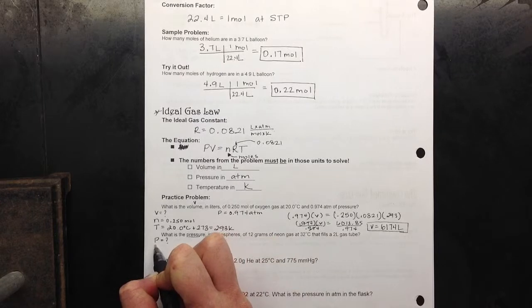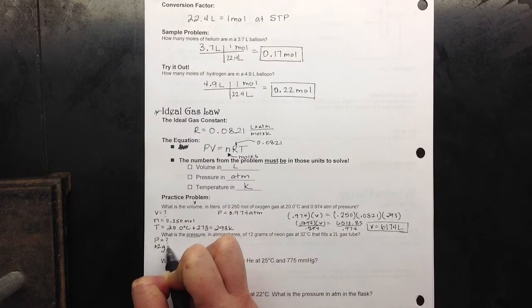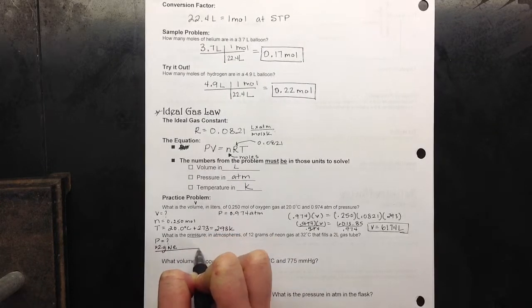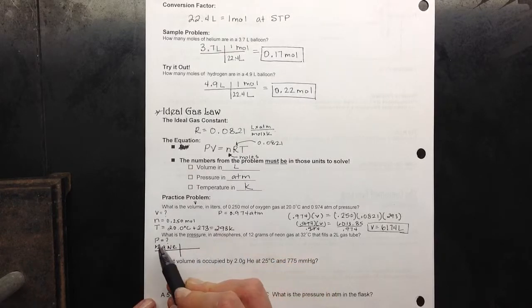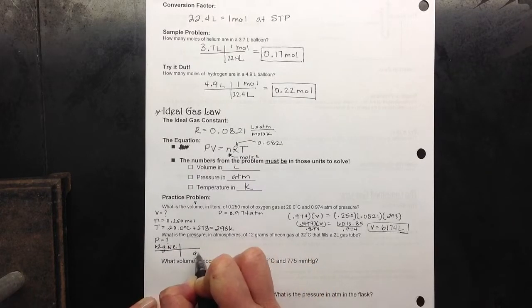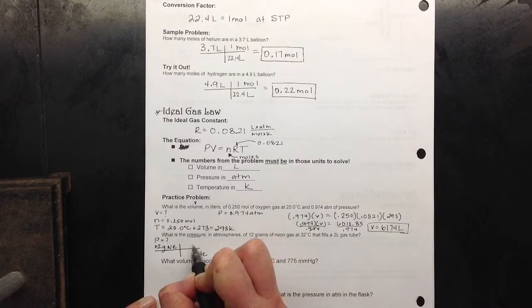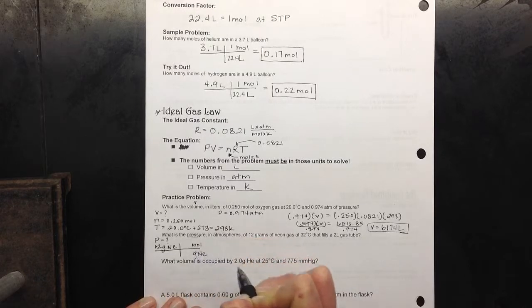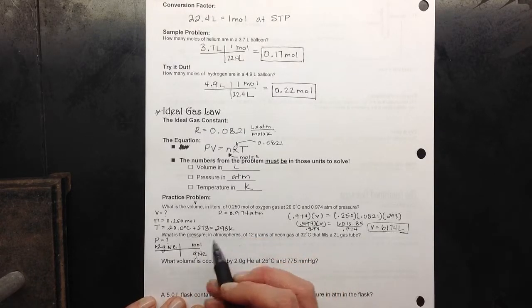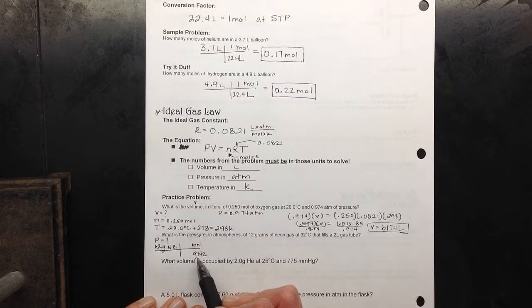We're going to take 12 grams of neon, and if we bring our units down and to the right, grams of neon go on the bottom, and we're trying to convert this into moles, so moles is going to go on the top. Now, I look up my molar mass on the periodic table for neon.